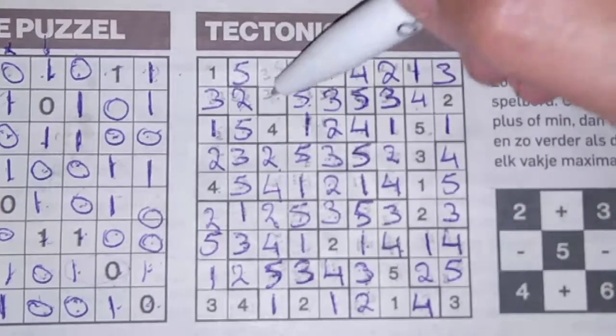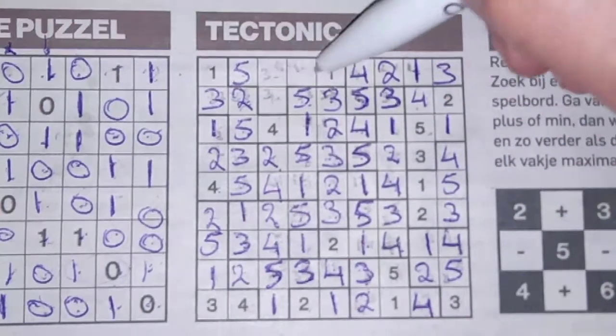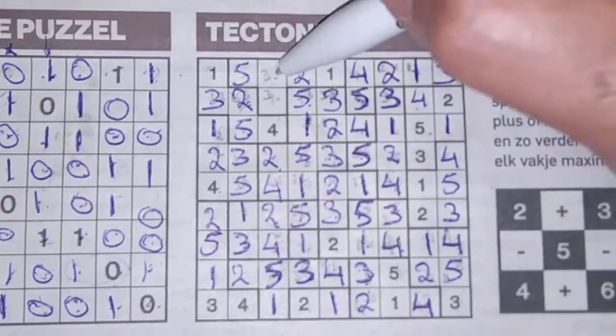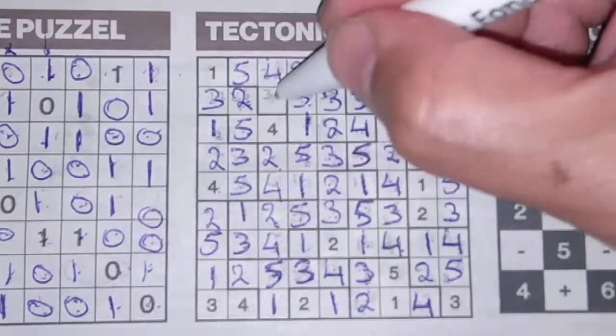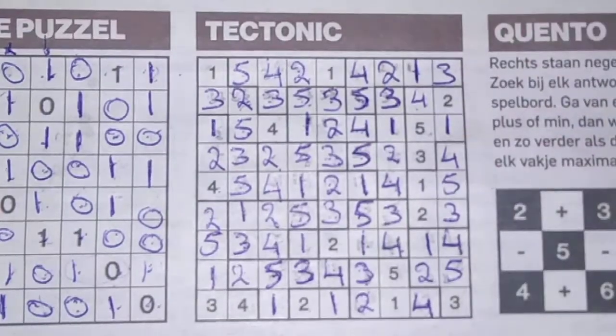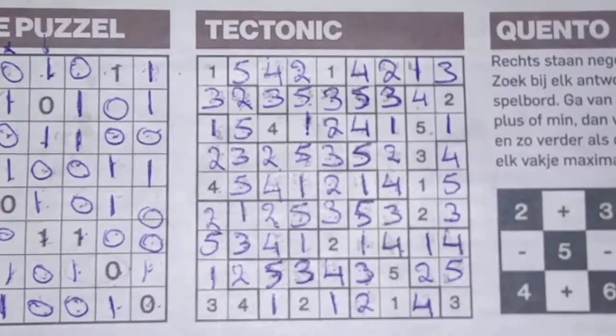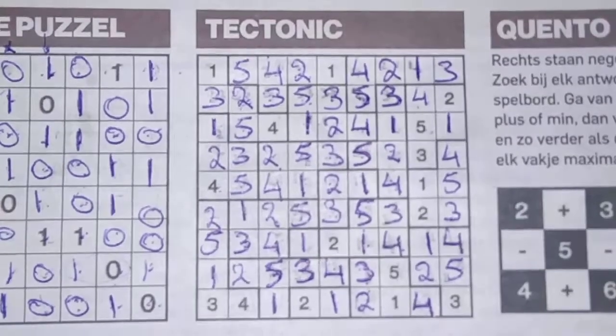We have a 2 now, so those 2 boxes cannot be a 2. 1 box left for the 2 should be there. We have 1 box for the 4 should be here, and the 3 goes there. Finished in 18 minutes exactly. Wow, great Sudoku, great Tectonic.